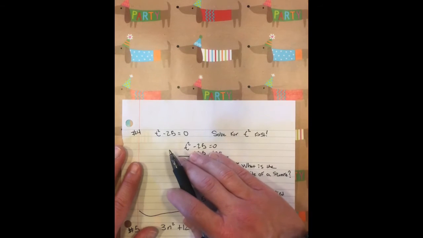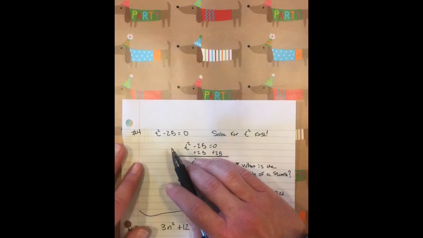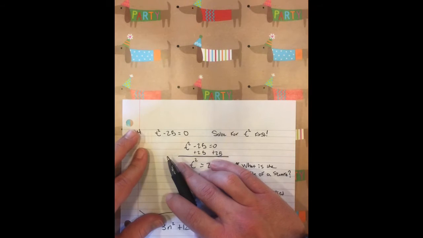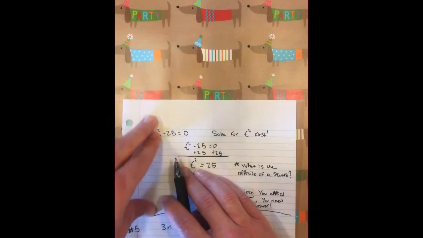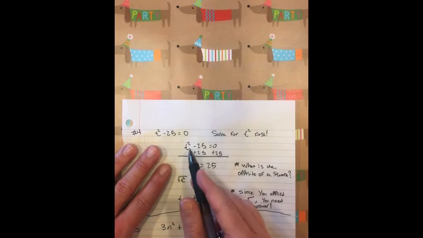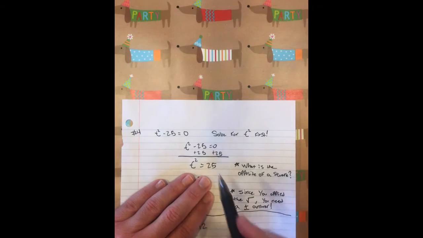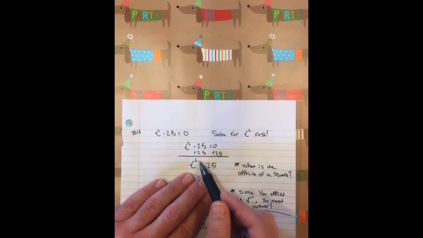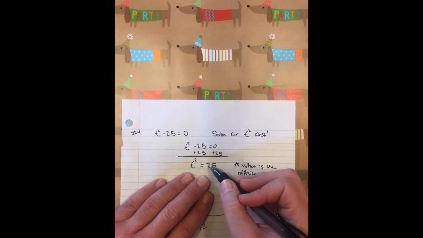So I rewrote the problem here. The opposite of a negative 25 is a positive 25. What I do to one side, I need to do to the other. So negative 25 plus 25 gives us 0, and 0 plus 25 gives us 25. So these cancel, and we brought down the t squared, and we have t squared equals 25. Now, what is the opposite of a square? A square root. So if I want to get rid of this squared, I need to square root. But if I do that to this side, I need to do it to this side.